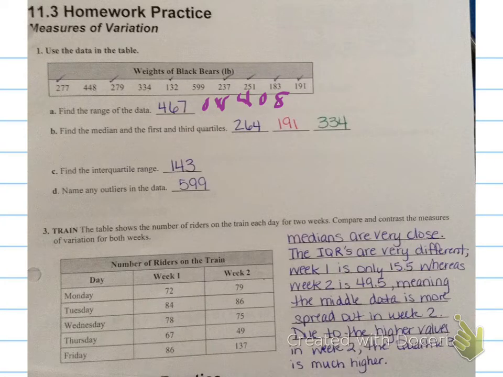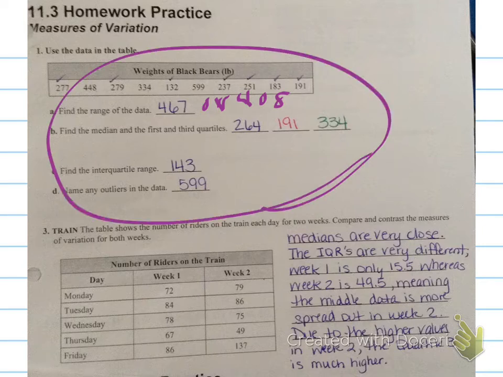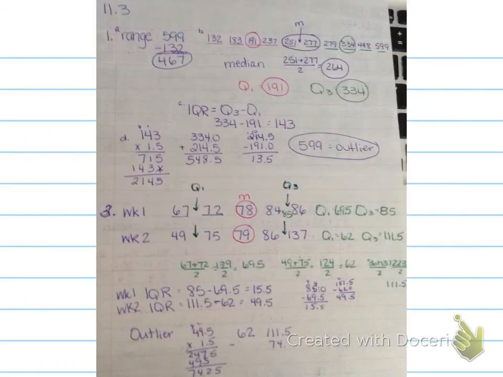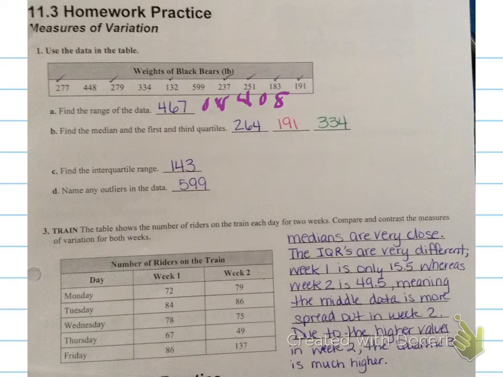Number 3, the table shows the number of riders on a train each day for 2 weeks. So we're comparing week 1 and week 2, and it says compare and contrast the measures of variation, which again are the same things that we just did up here. So when I did all those steps, I found for each week the median, the quartiles, the interquartile range, and I figured out whether or not there were any outliers.